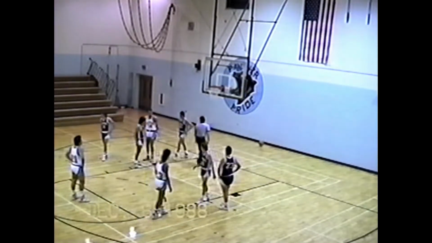Ooh, Begelli looked like could have been steps there. Shot in and out. Rebound by Hansen. No good, but he was fouled. And he'll be at the line to shoot 2.